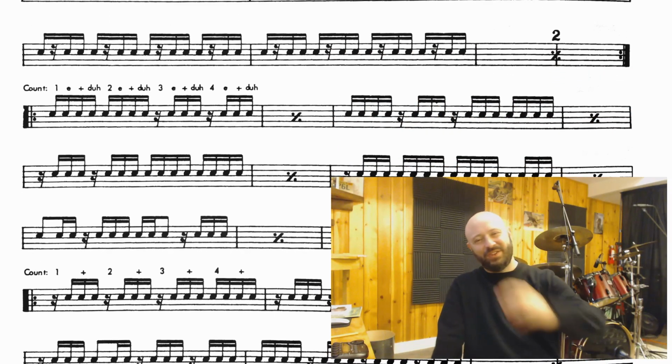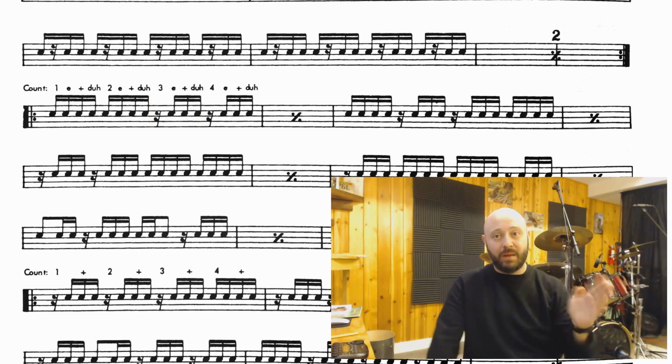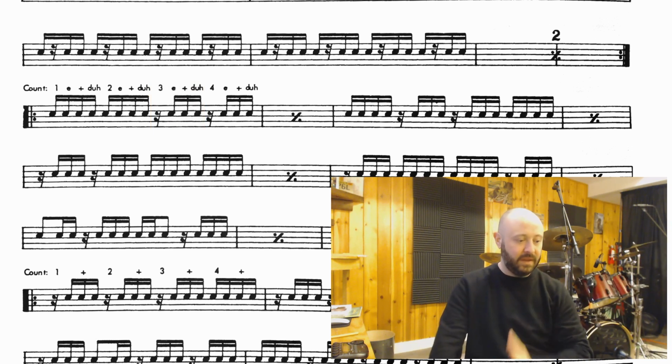Halfway through the page, he moves that 16th note rest over one more spot. Now we are not playing the number. We're only playing the E, the and, and the a. Here we go.